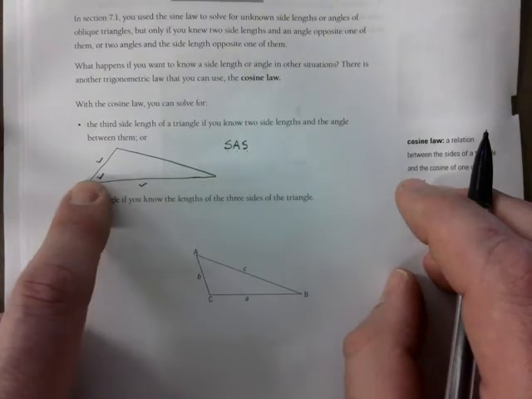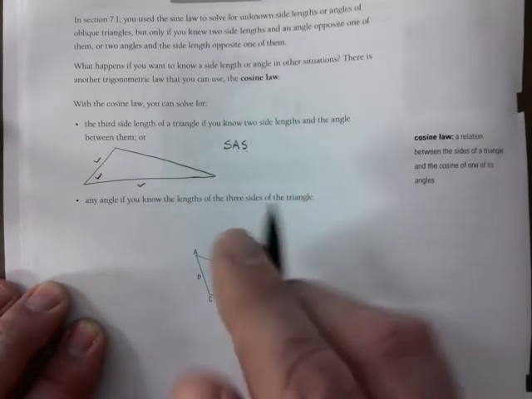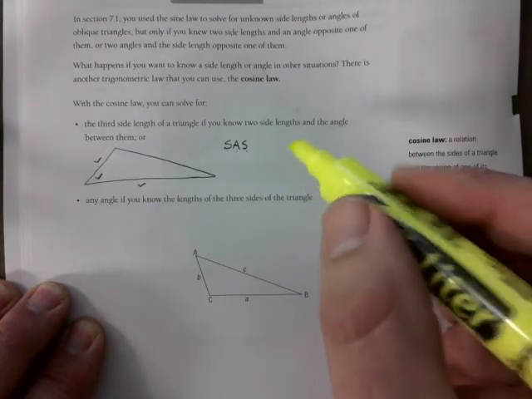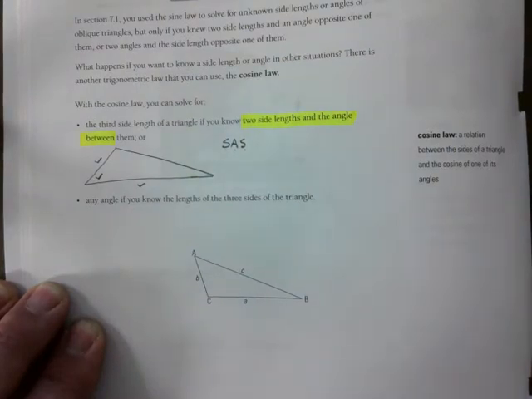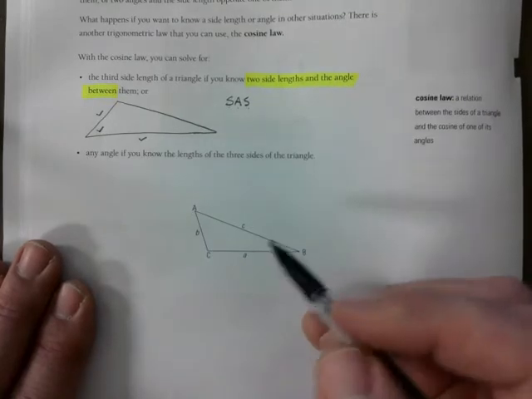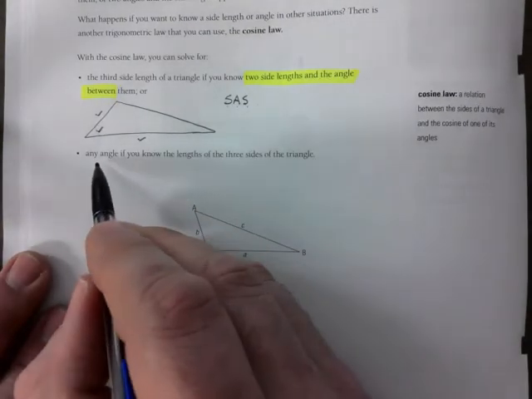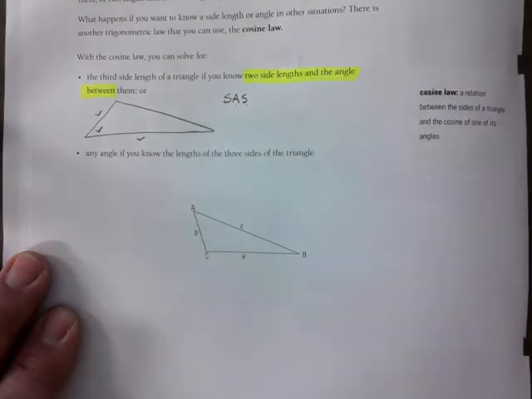It has to be in between them. That's the key. And the other case, just going to highlight that. You have two side lengths and the angle in between them. Okay. And the other case, any angle, if you know the lengths of the three sides of the triangle.